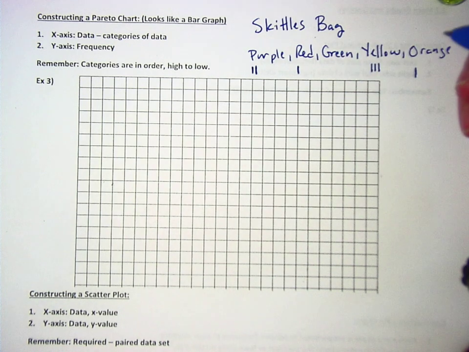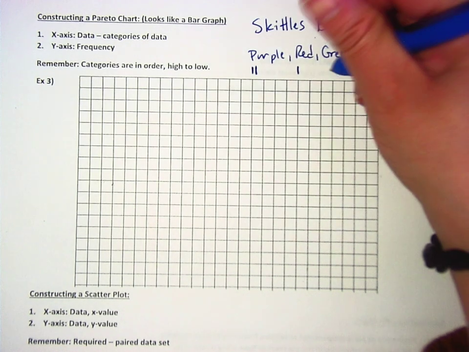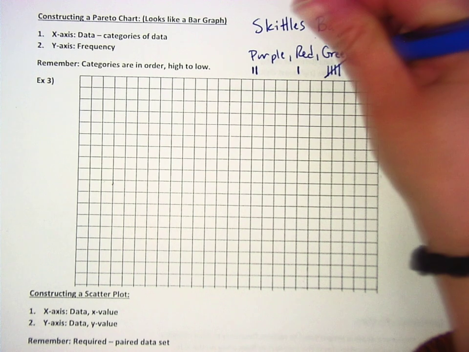The rest in green? 4, 7, 5 in green? Okay.